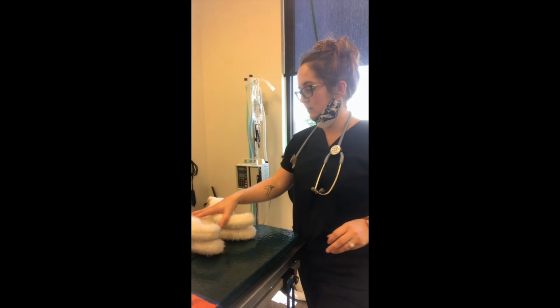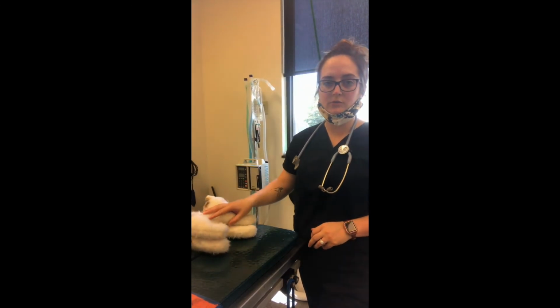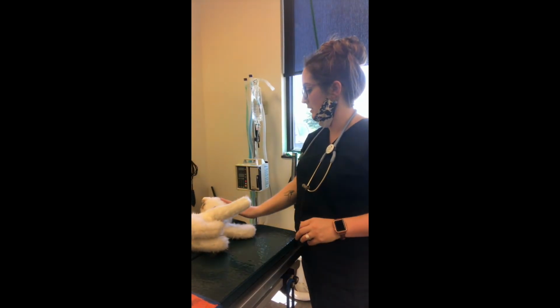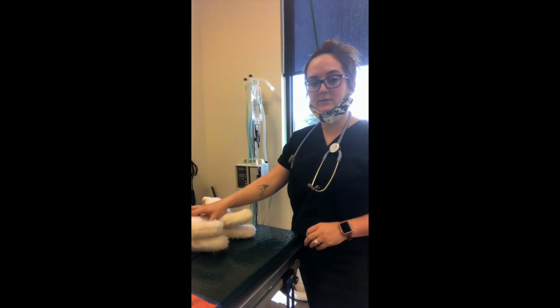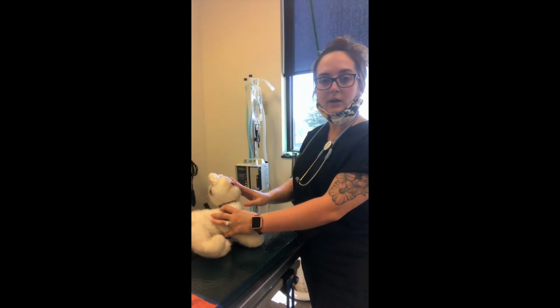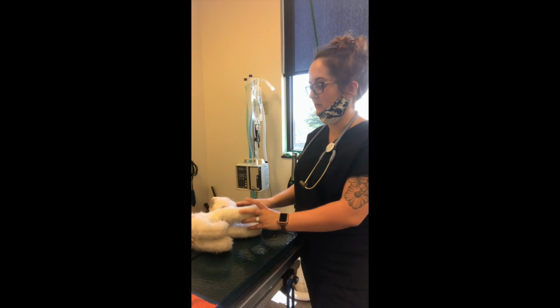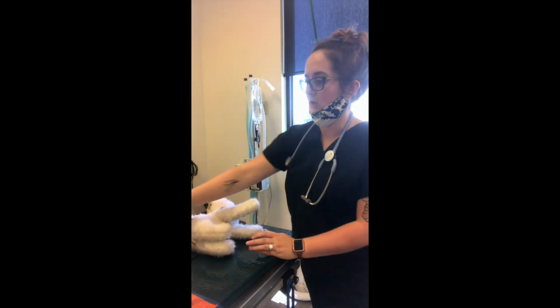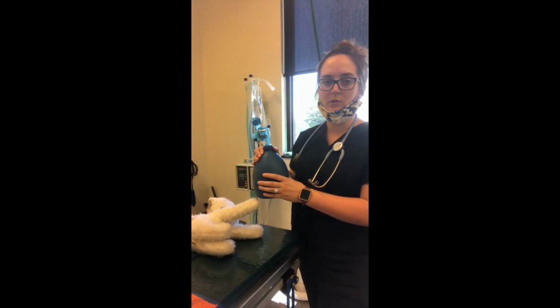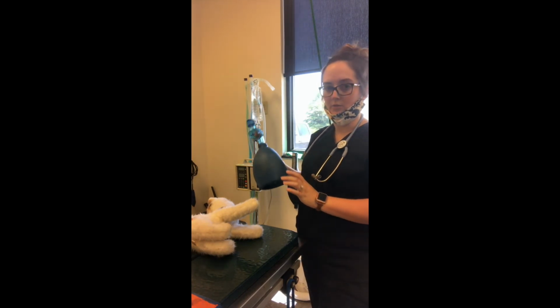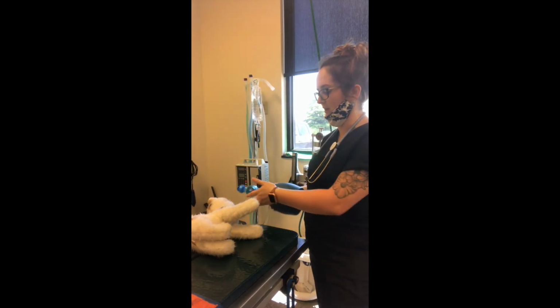If unfortunately your patient codes or goes into cardiac arrest under anesthesia, hopefully you would have an ET tube in place already. You could either use an ambu bag to manually give breaths after it's attached to the ET tube.